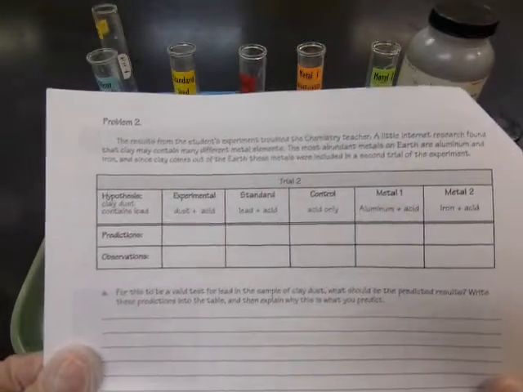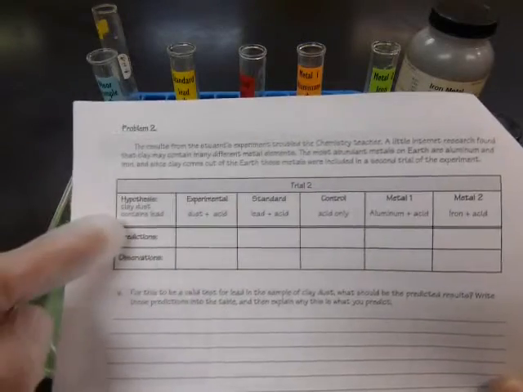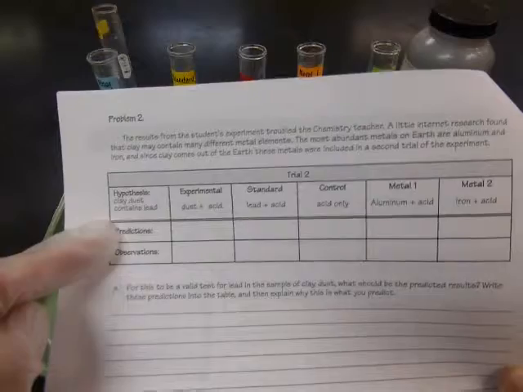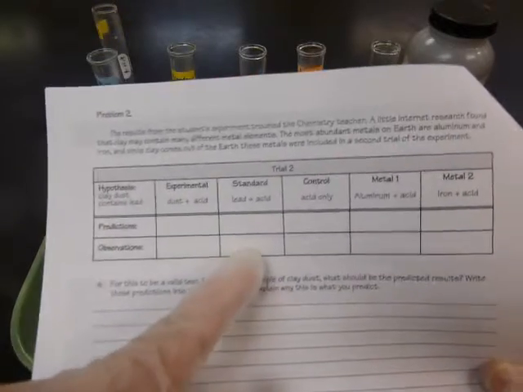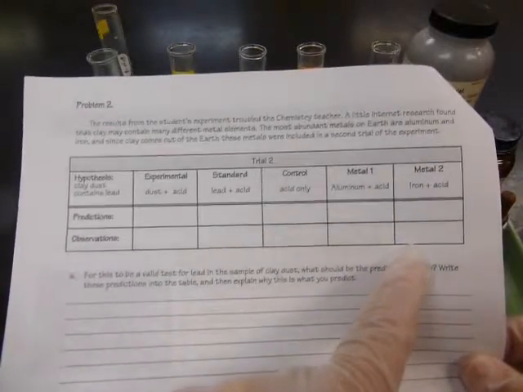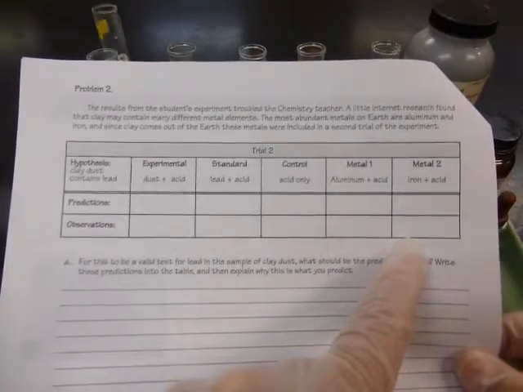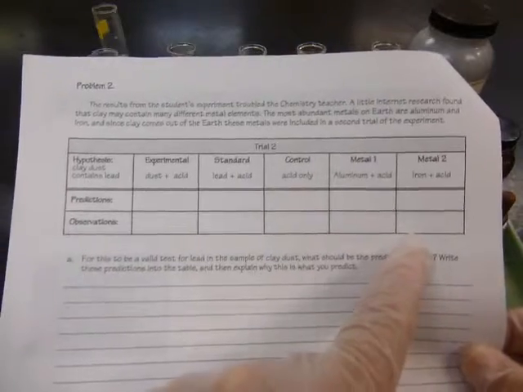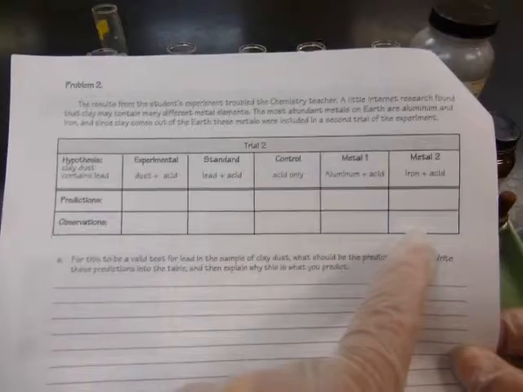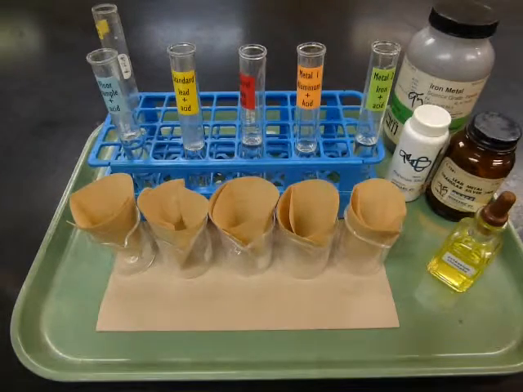of this experiment. The samples that are being tested: first, a repeat of the test for what's in the floor sample, and then a standard and a control, and two additional samples, aluminum and iron, because those are the two most abundant metals that are in earth. So stuff that comes out of the ground, high content of aluminum and iron. So let's take a look and see how the results turned out this time.